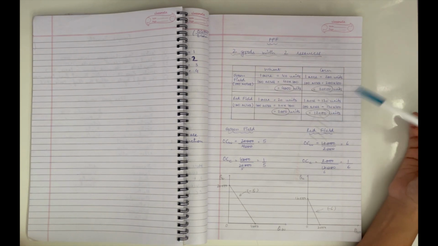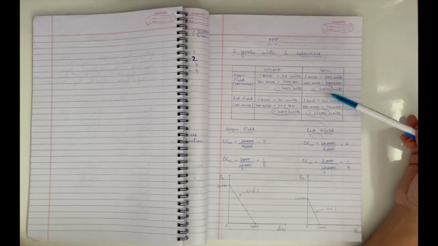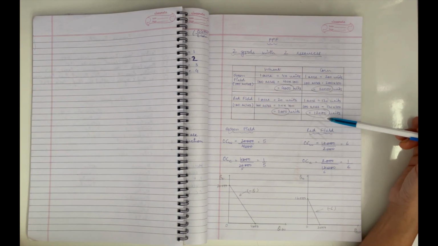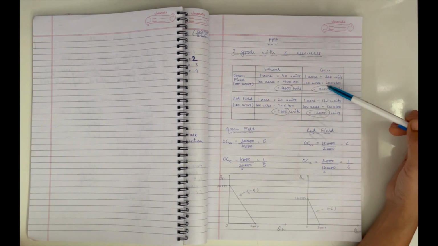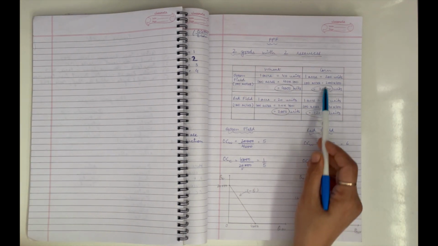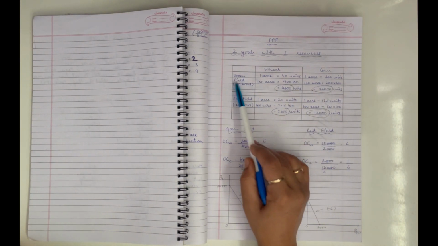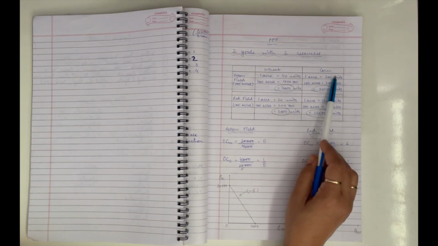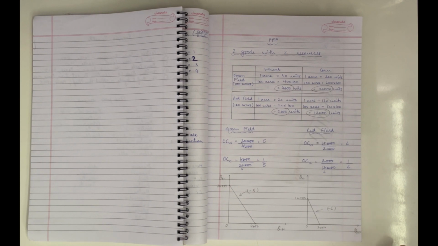Similarly for corn, the green field is fetching me 20,000 units and the red field only 12,000 units. So I believe we should also plant corn in the green field. Just by looking at these total numbers, I can say the green field is the winner, so wheat and corn both should be produced at the green field, all right?